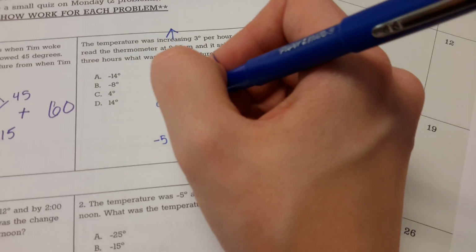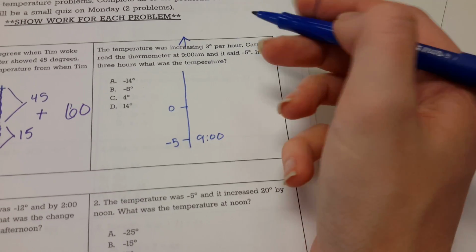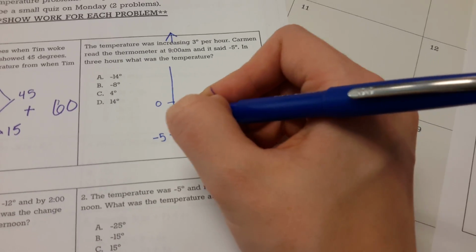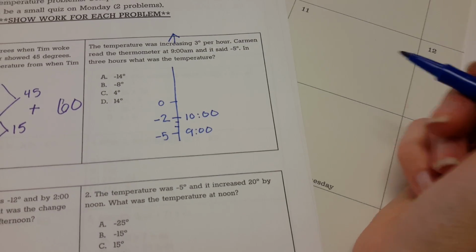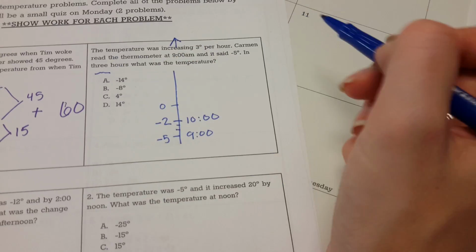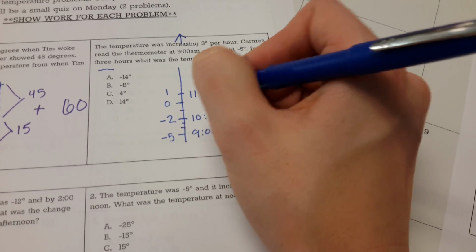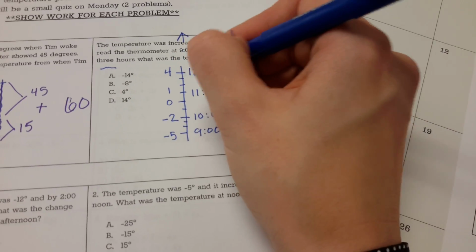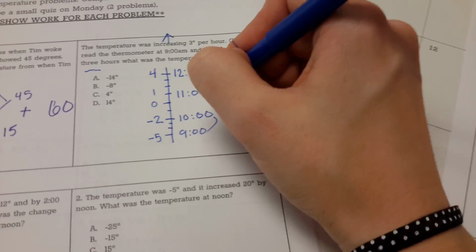So in 3 hours, we need to figure out the temperature when we know that it's increasing 3 degrees per hour. So if I increase 3 degrees, -4, -3, -2, that was 1 hour, so that is 10 o'clock. But we need to do 3 hours. So we need to go up more. -1, 0, 1, that's 11 o'clock. 2, 3, 4, that is 12 o'clock. And 3 hours, 1, 2, and 3.